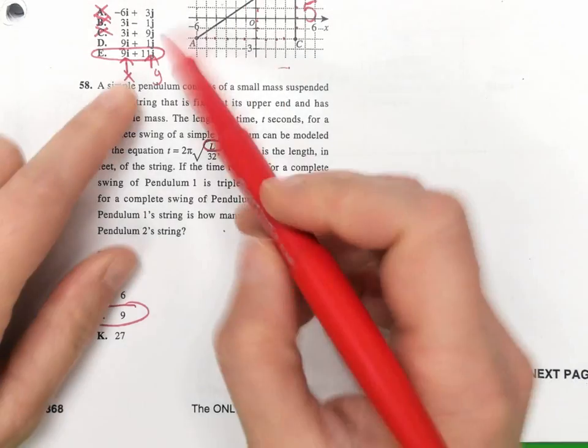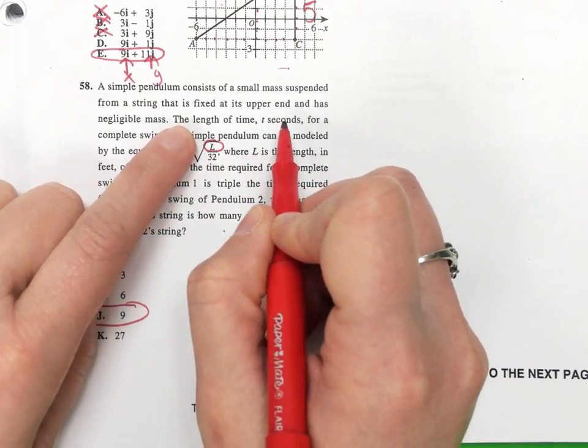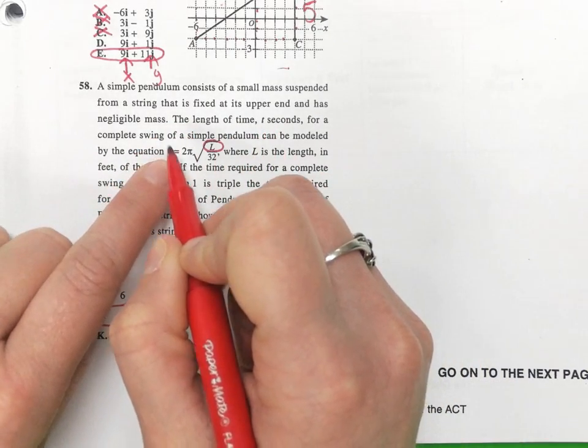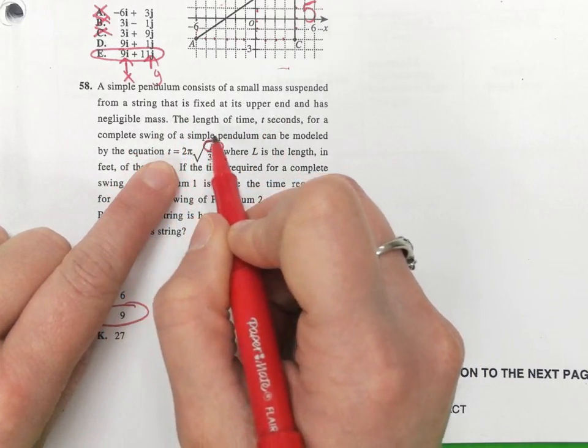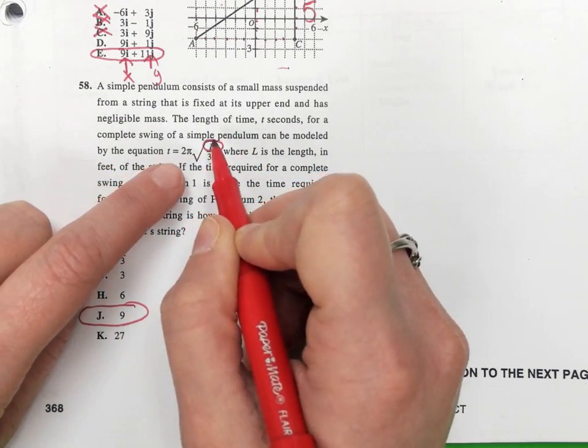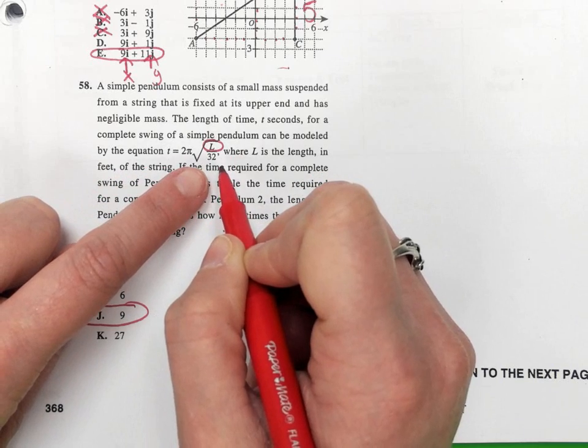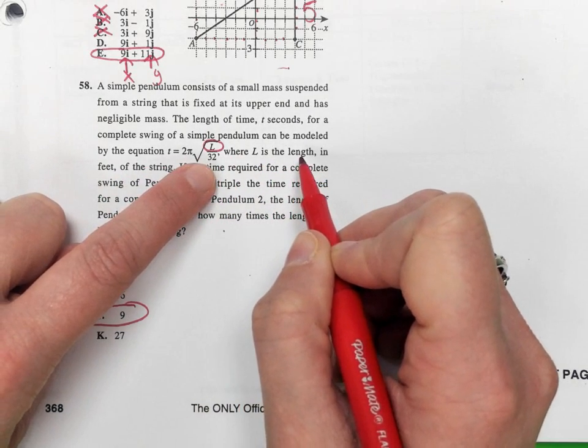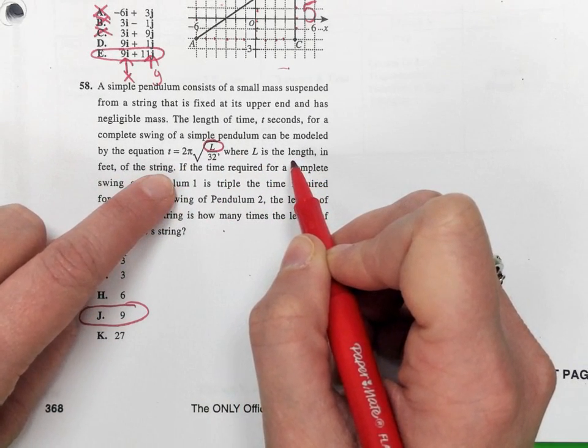Okay. Then the length of time, or T, which is right here in the front, for a complete swing of a simple pendulum can be modeled by the equation, that mess right there. T equals 2 pi square root of L over 32. L is the length of the string.